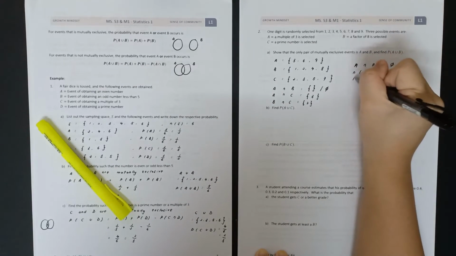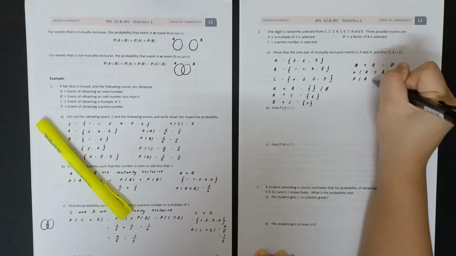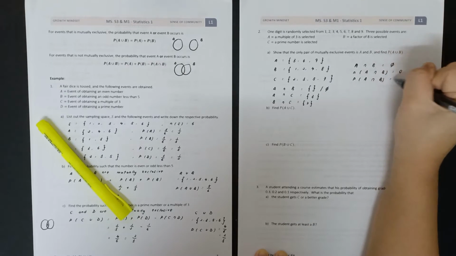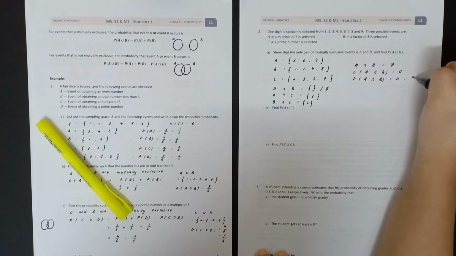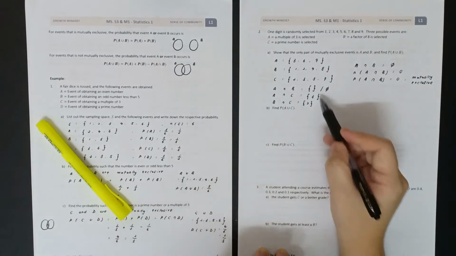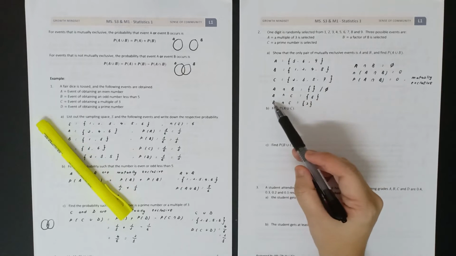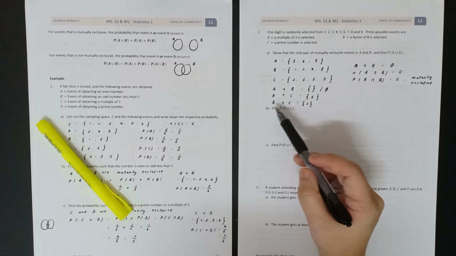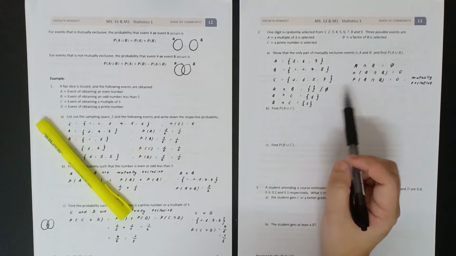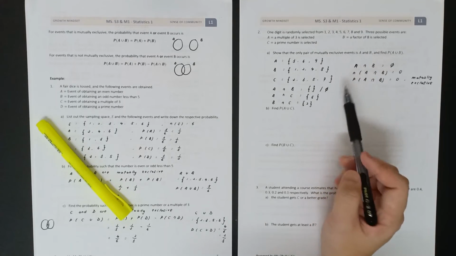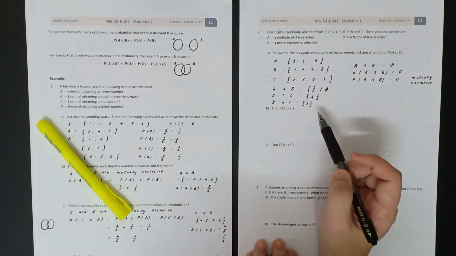If you're having this, then the probability for A intersect with B is basically 0, so that's why it's mutually exclusive. Okay, the other ones are not, because for A intersect C and B intersect C, the set is not an empty set, so that's why they are not mutually exclusive.